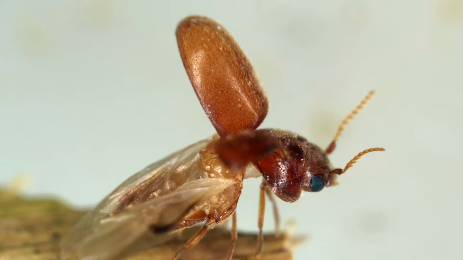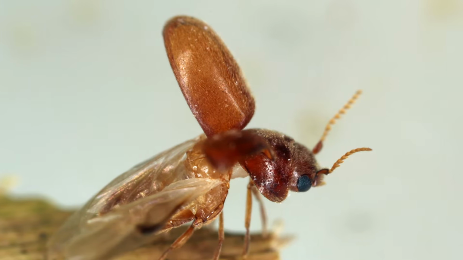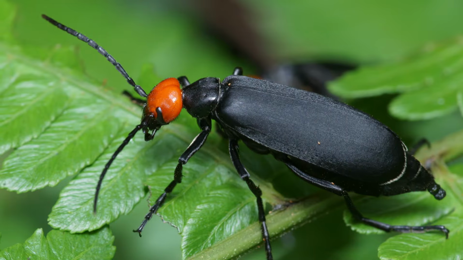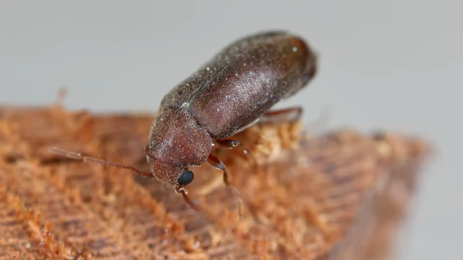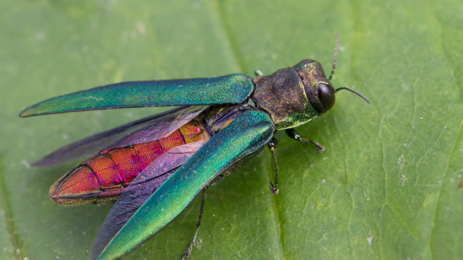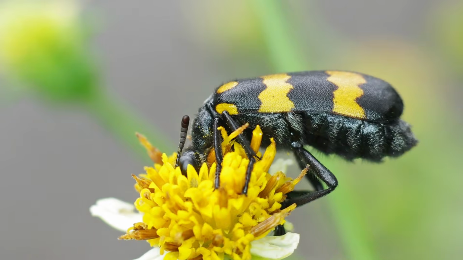Commonly, when mature, these beetles have hardened forewings known as elytra. The elytra protect the hind wings, which many beetles use for flight. They also have chewing mouthparts, 3 pairs of segmented legs, and a pair of antennae. Colorations can range from dull browns and blacks to bright metallic greens, reds, and blues, sometimes with intricate patterns that help them camouflage or warn predators.